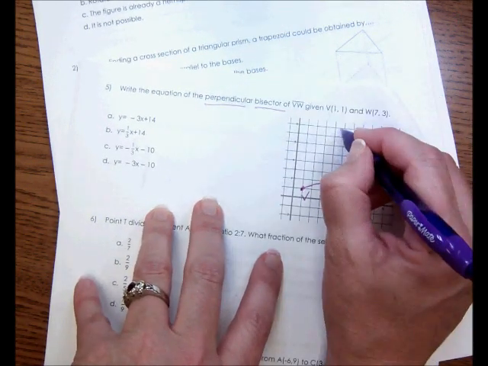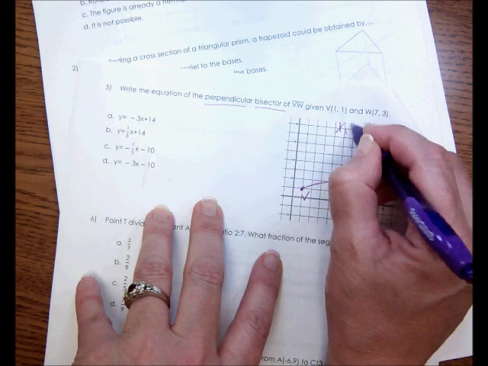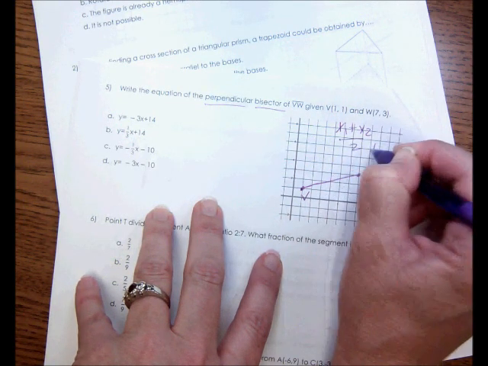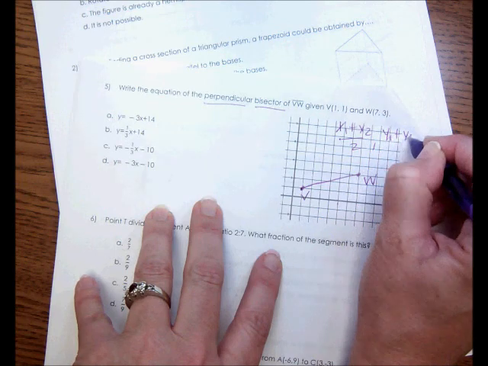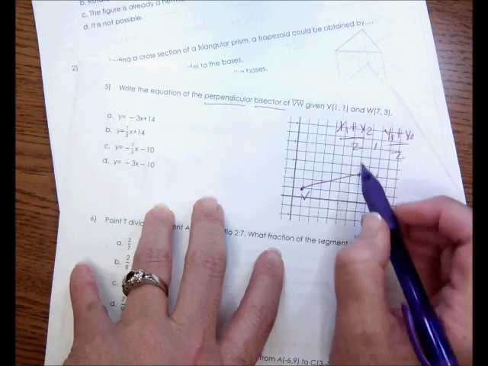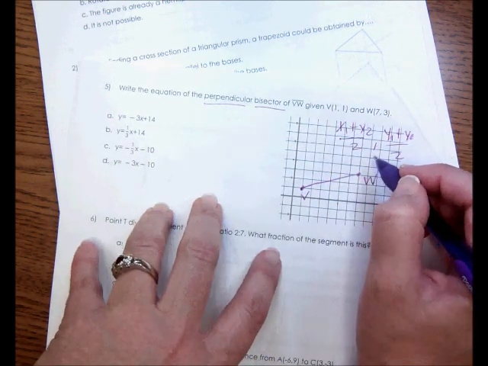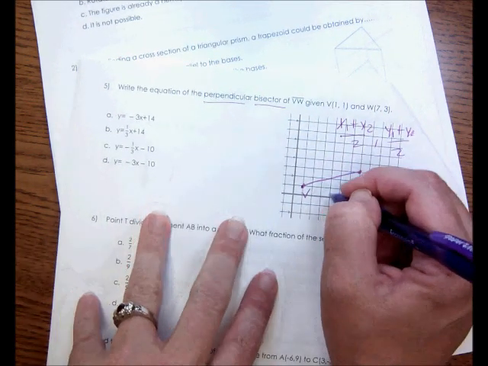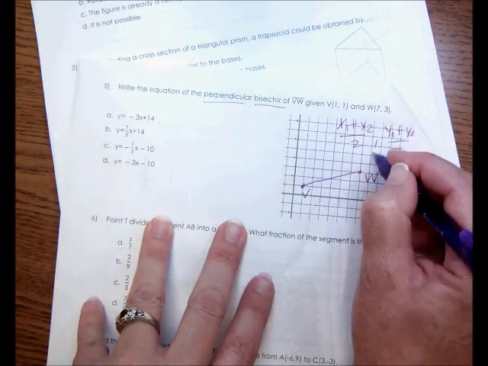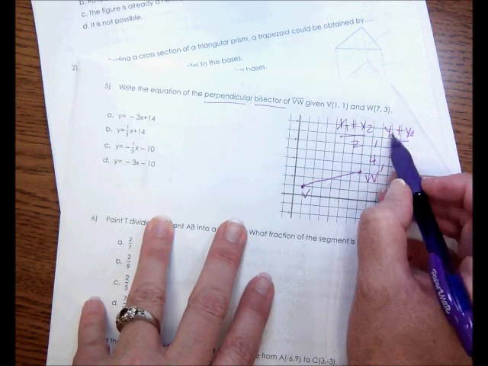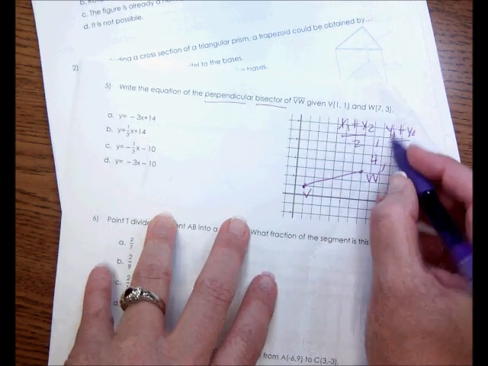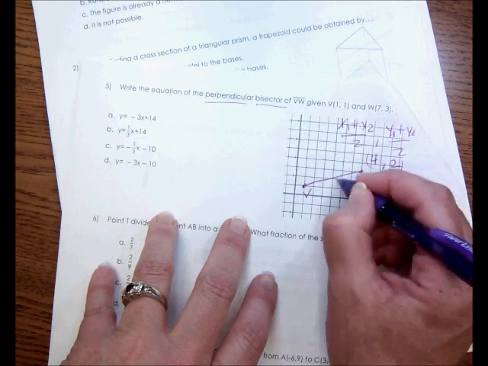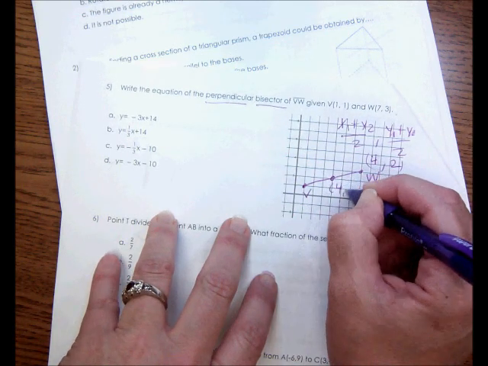The midpoint formula is x1 plus x2 divided by 2 and y1 plus y2 divided by 2. So the midpoint here is 8 divided by 2, and that would be 4. And then I have 1 plus 3 is 4, divided by 2, which is 2. So my midpoint is going to be at 4, 2.